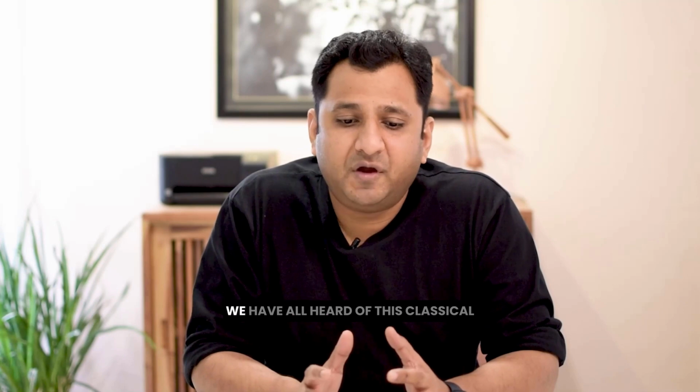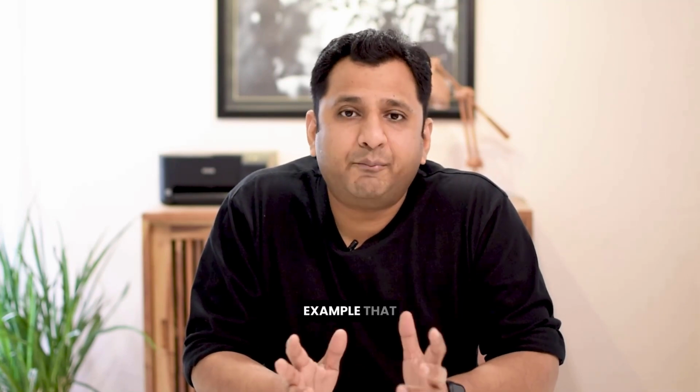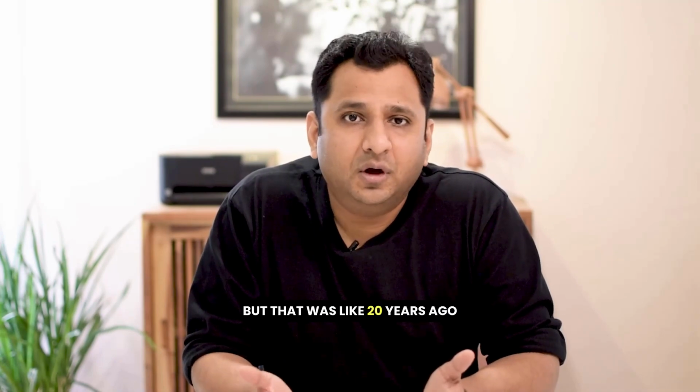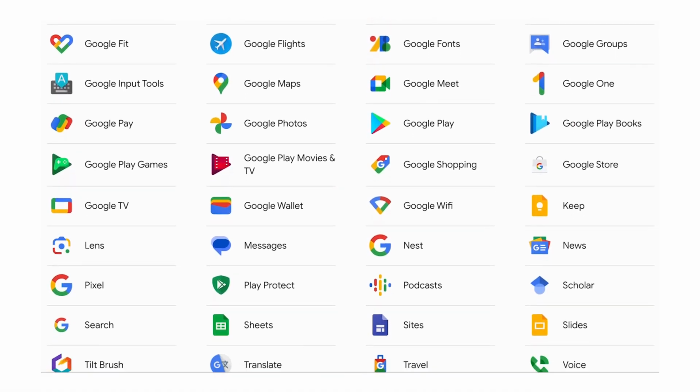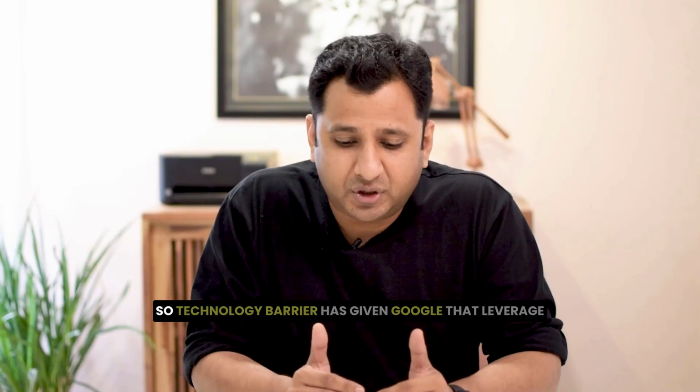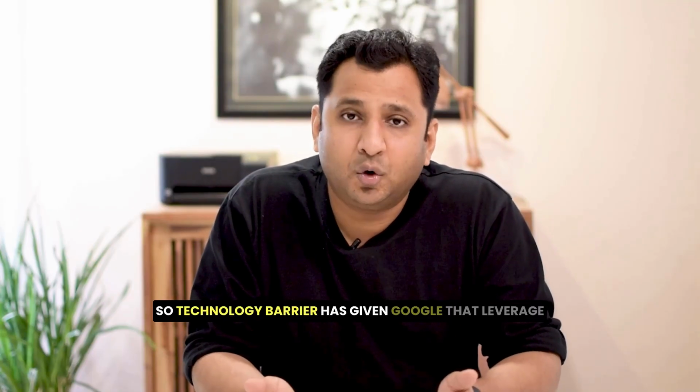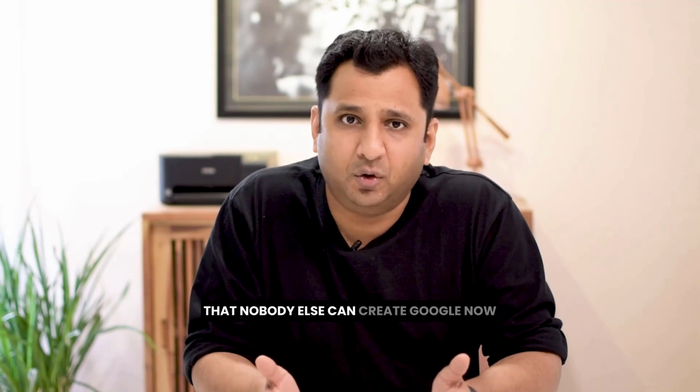For example, we have all heard of this classical example that Google was not the first search engine, but that was like 20 years ago. If you see today, Google is such a big technology giant that you can't create another Google today. So technology barrier has given Google that leverage that nobody else can create Google now, right?